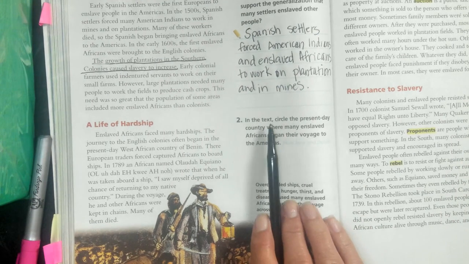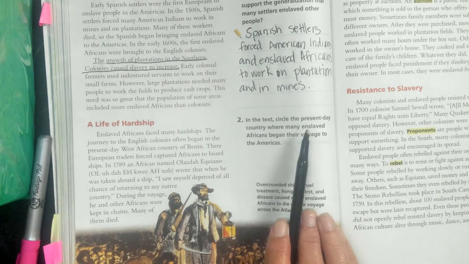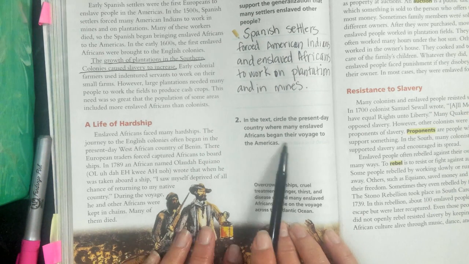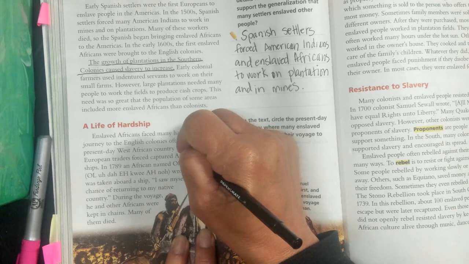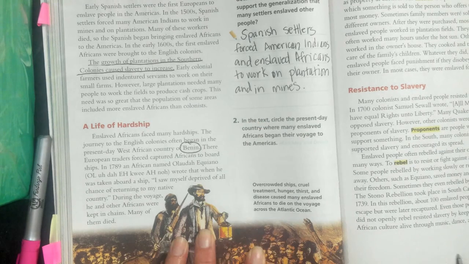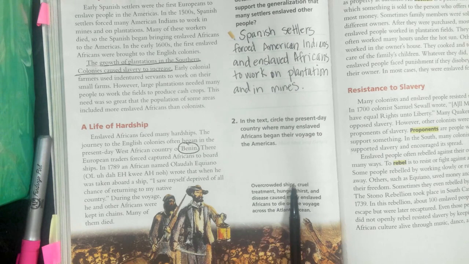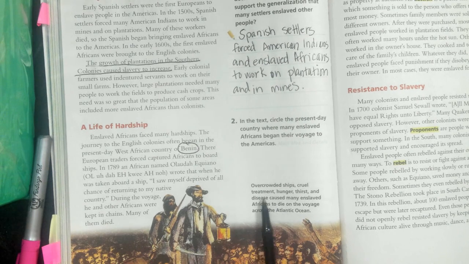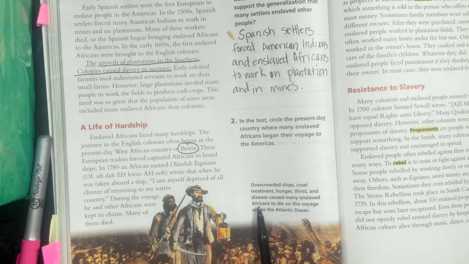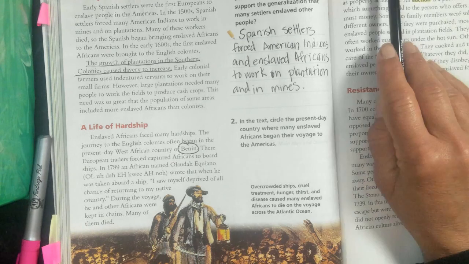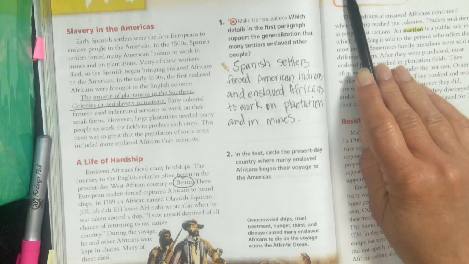In the text, circle the present-day country where many enslaved Africans began their voyage to the Americas. It told us, we're going to circle it. Benin. Here's a caption for this picture. Overcrowded ships, cruel treatment, hunger, thirst, and disease caused many enslaved Africans to die on the voyage across the Atlantic Ocean. Right here, they're asking me to put what happened in 1739.